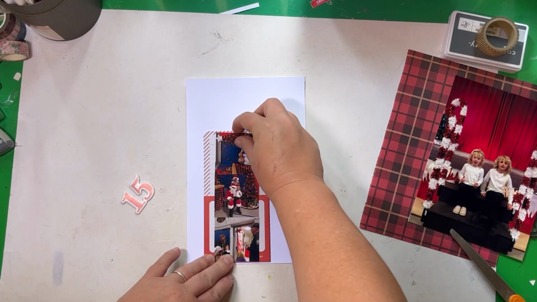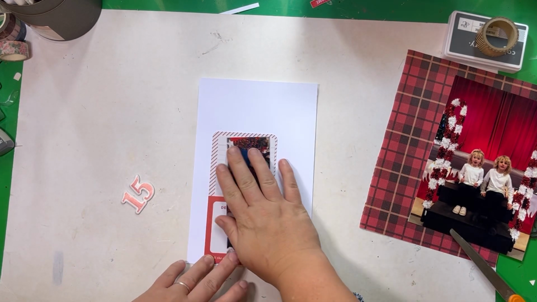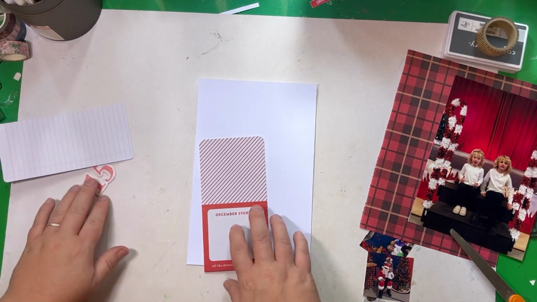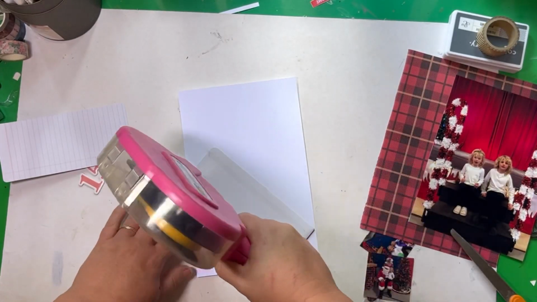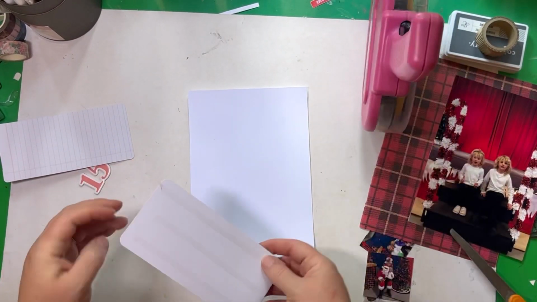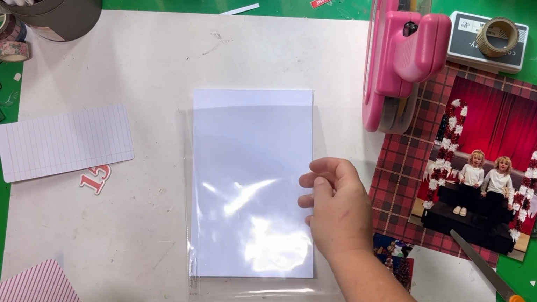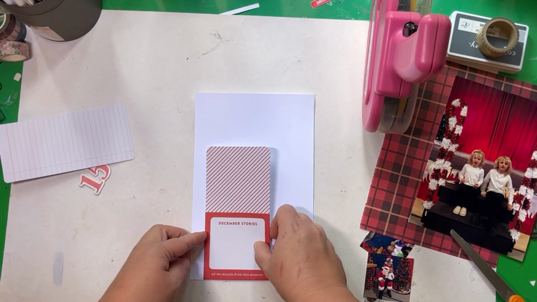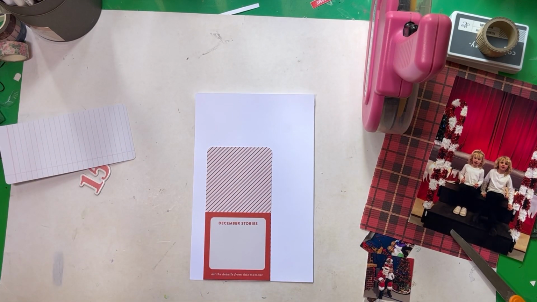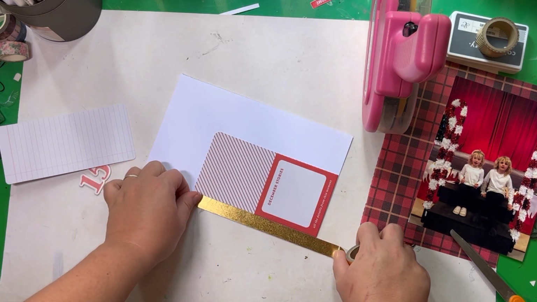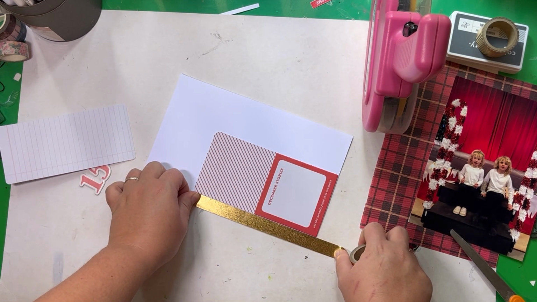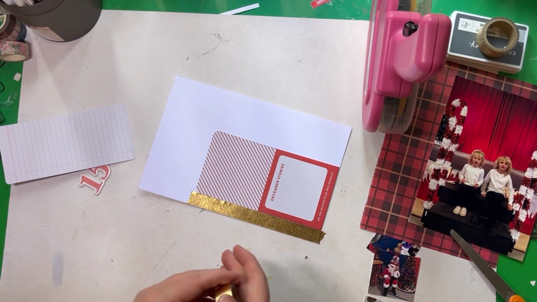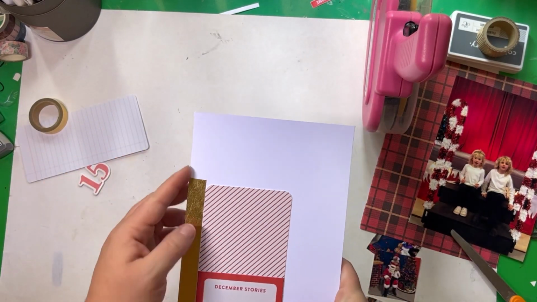Next, I'm working on my journaling. I have one of these journaling pockets from a past December daily release, and I didn't have a place that I wanted to put it, so I'm creating a spot. We're going to adhere it to a piece of cardstock, accounting for the space needed for holes. And then I'm going to cover the cardstock with my most favorite gold foil washi. I'm going to be so sad when I run out of this. Hopefully I can find a good replacement for it because I am down to my last roll.